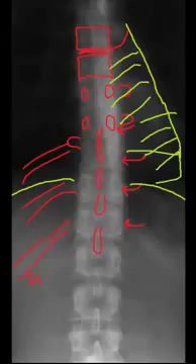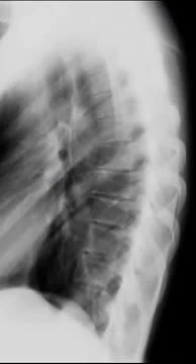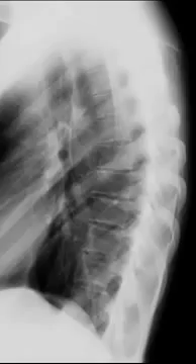We're now going to move on to the lateral projection of the thoracic spine. So here's our lateral projection. Now remember, lateral projections are taken with the patient's arms out of the way. However, we cannot get the ribs out of the way. So one of the challenges we have on lateral thoracic radiographs is seeing the spine through the ribs.